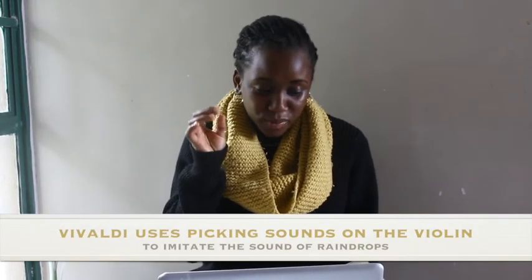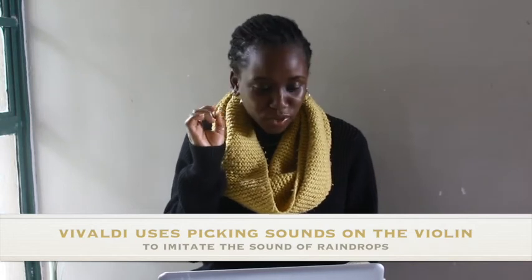Okay, so what do we hear in the background? We're hearing picking notes, right? There's little notes that are being picked on the violin, and that makes us imagine raindrops, very, very light raindrops.